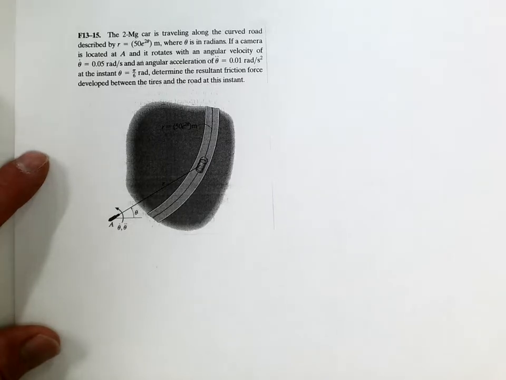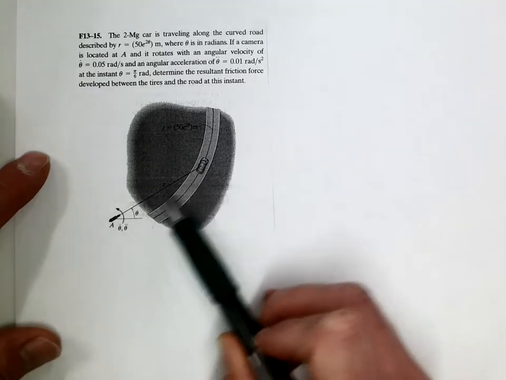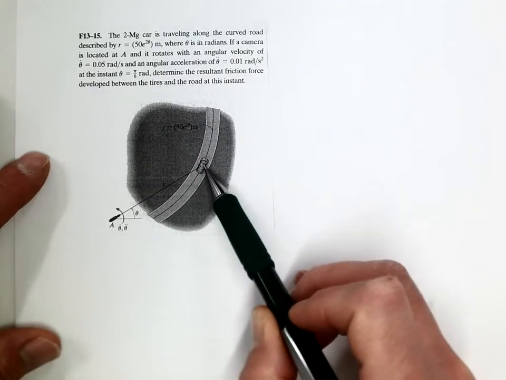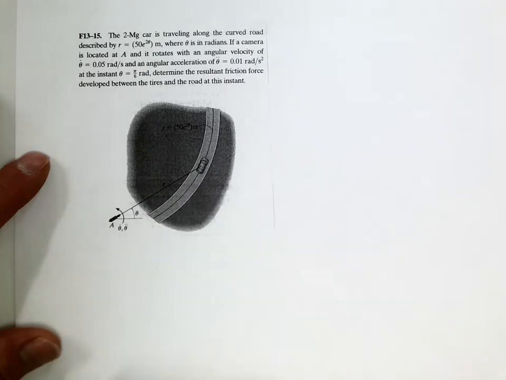So in order to find this, the tires are creating the acceleration, so what we need to do is find the acceleration of the car. Now this is a problem where r is the radius of the road, but this distance is not the radius of curvature.